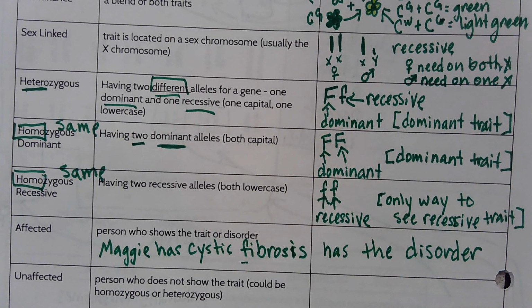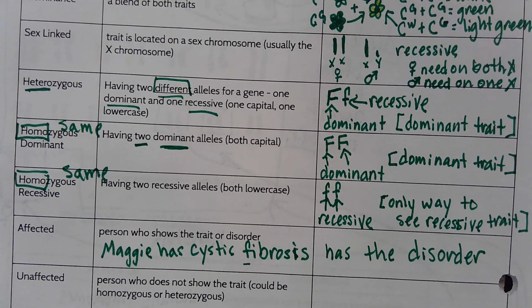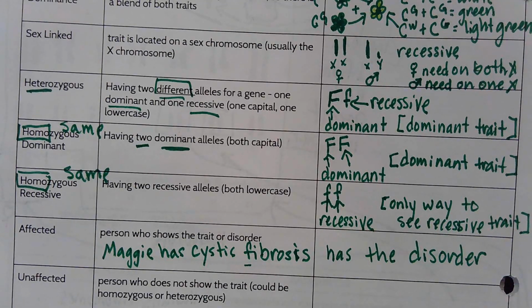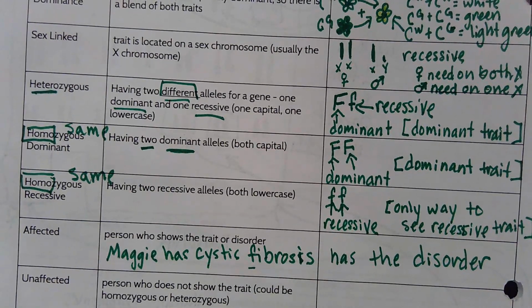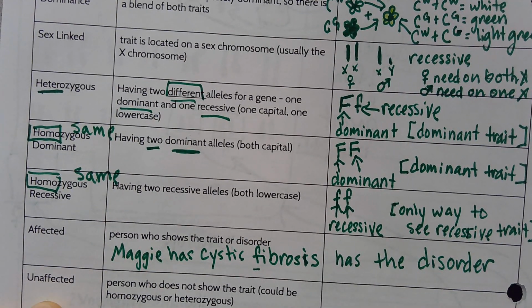So in the case of my family, I am affected because I have color blindness. My mom is affected because she has color blindness. My brothers are affected because they have color blindness. So they have the disorder. I hate thinking of me as having a disorder, but it's true. It's not the normal. And then with unaffected, her parents don't have cystic fibrosis.